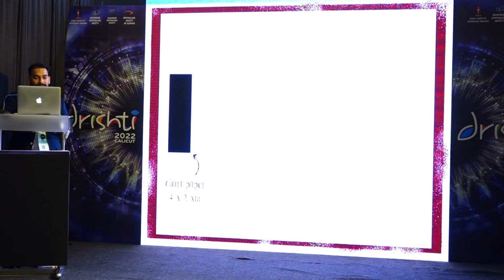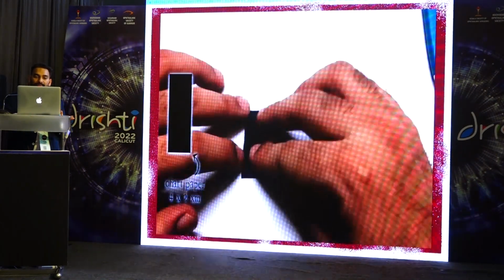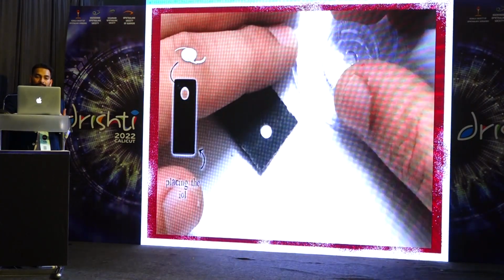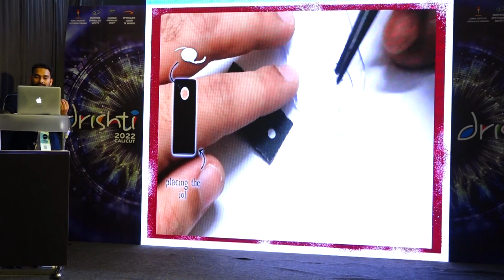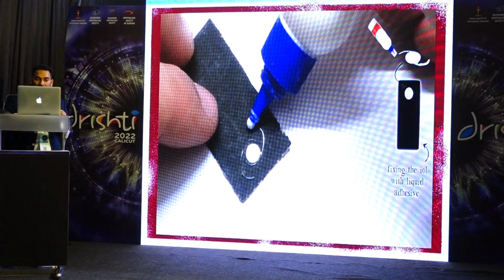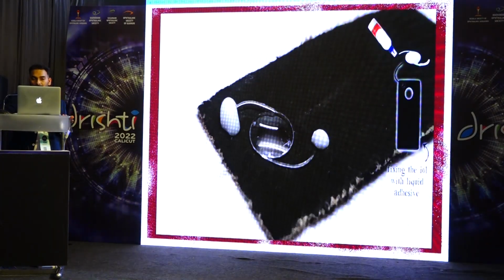Here is the way we prepare it, using a chart paper again. Punch it with the puncher to make a small hole, and then you use 30 diopter lenses, 4 of them, and paste them with a liquid adhesive like Fevicol.